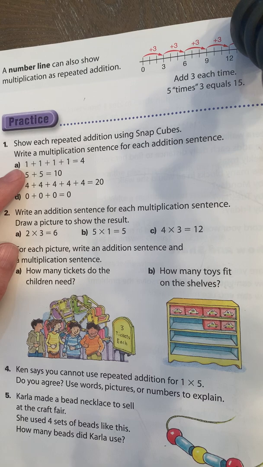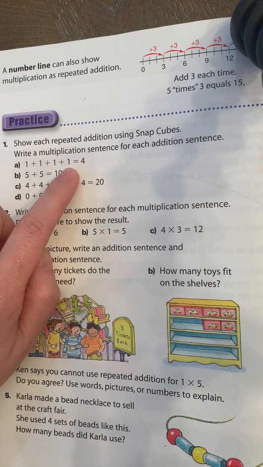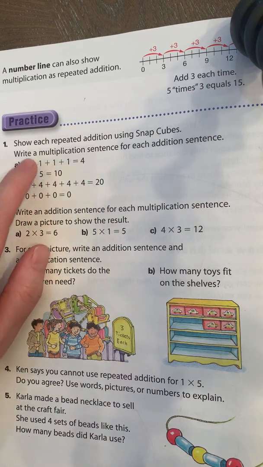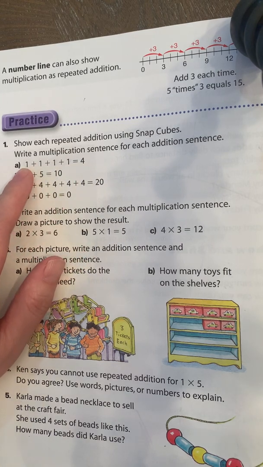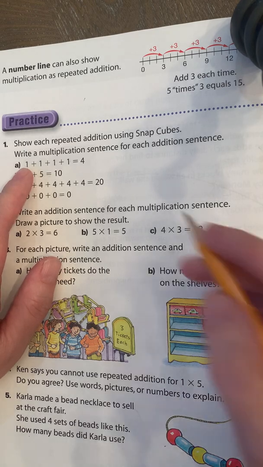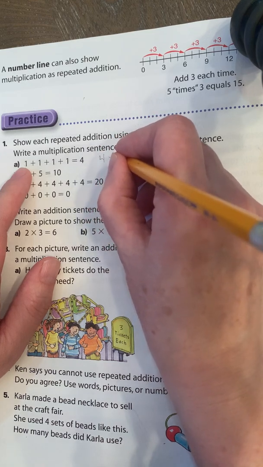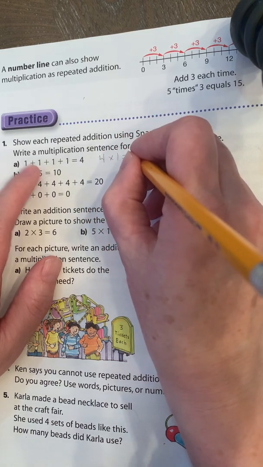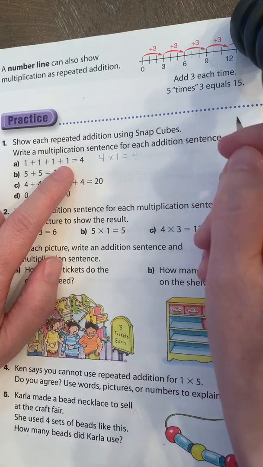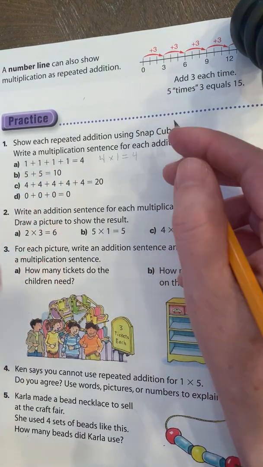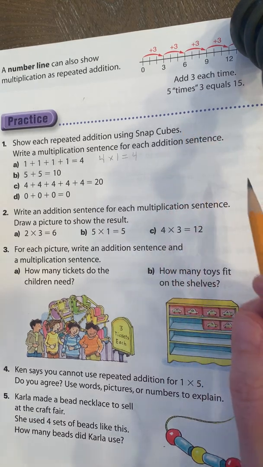Don't worry about it, but it is good to work with manipulatives. Write a multiplication sentence for each addition sentence. So the first one is 1 plus 1 plus 1 plus 1 equals 4. So it looks like we have 1, 2, 3, 4 groups. And how many is in each group? 1. So for this one, we would simply say, we've got 4 groups, and in each group, there's 1. When we add it all up, 1 plus 1 plus 1 plus 1 is 4. 4 times 1 is 4. Now, I probably shouldn't be writing in a textbook, but you're going to be writing in your coiled book. Okay, so that's just one example.